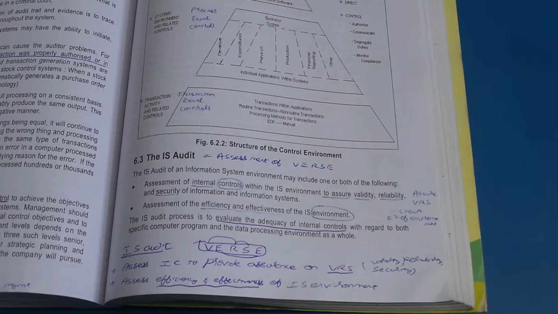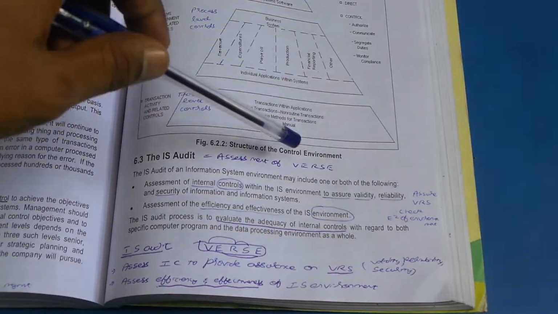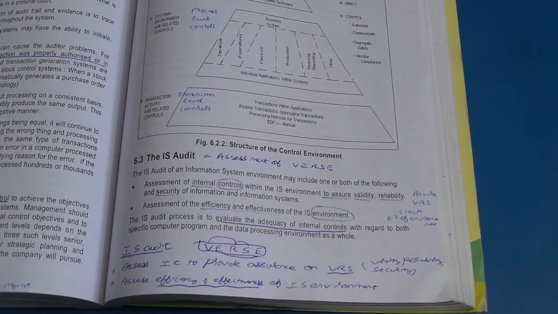The next short form is in page number 6.6, and that is the definition of information system audit. The definition is called assessment of VERS. That is assessment of internal controls to assure their validity, reliability and security, that is VRS, and the other one, EE, is assessment of the effectiveness and efficiency. So that is assessment of VRS and EE, so that is assessment of VERS. That is the definition of an IS audit.